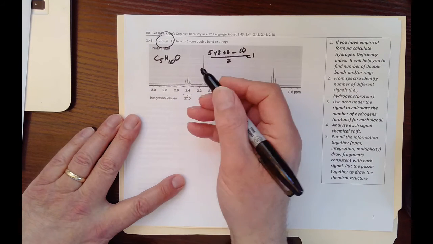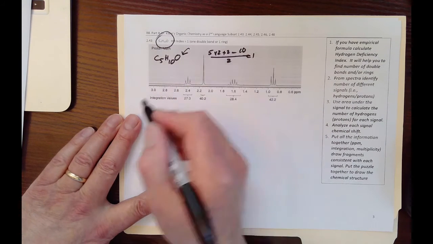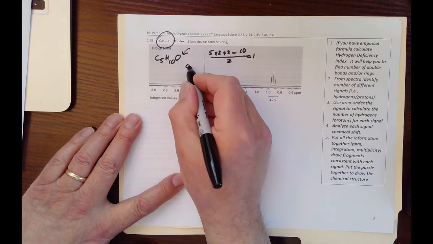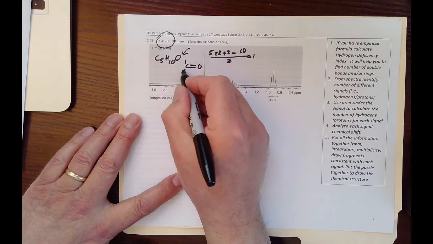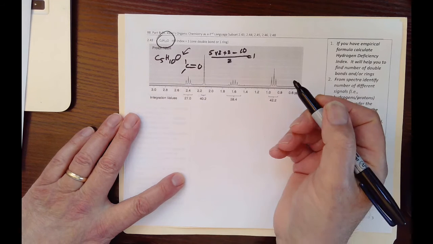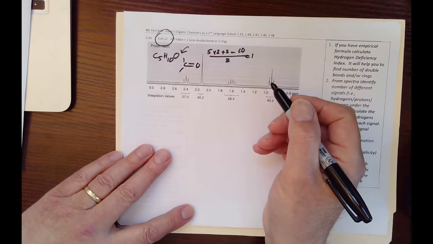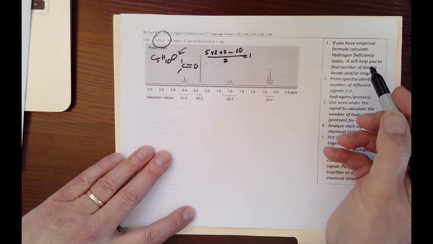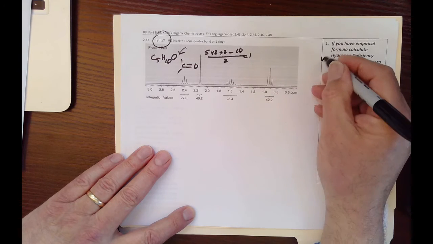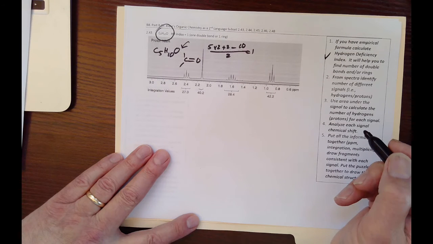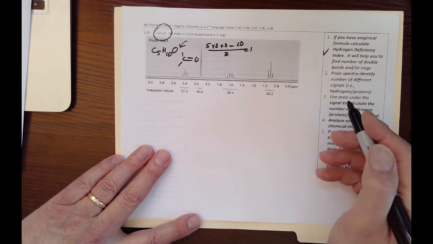Now, later on we're going to talk about how we have an oxygen. So there is a good chance that the double bond would be C double bond O, a ketone, or it could be an aldehyde. So let's go on and find out. So we did find the index. The index is 1. So we did this.